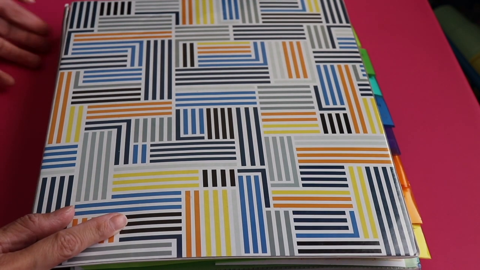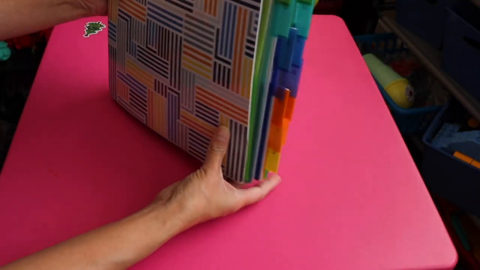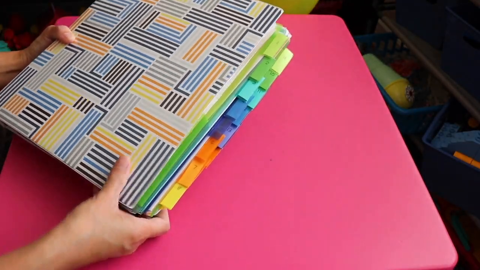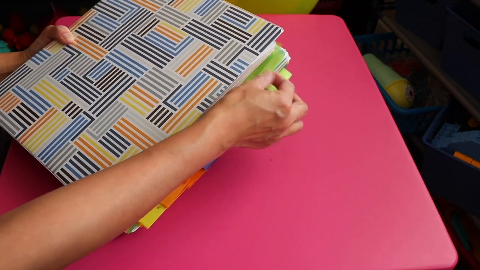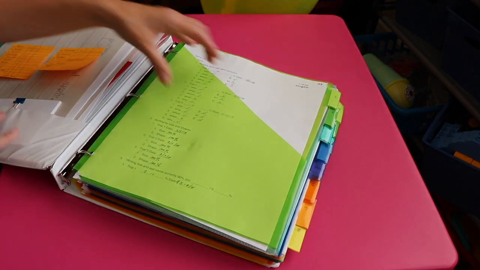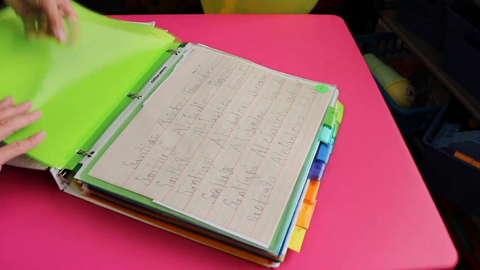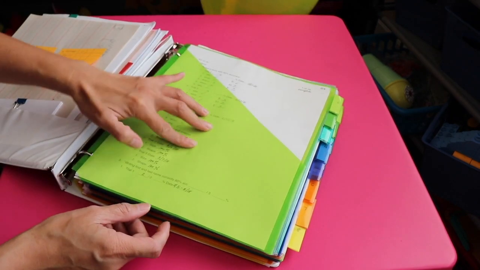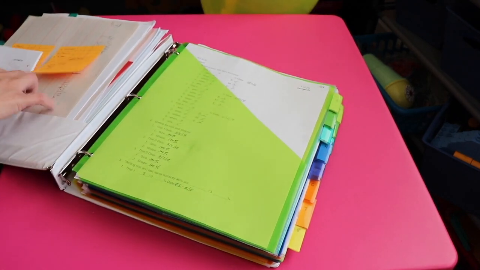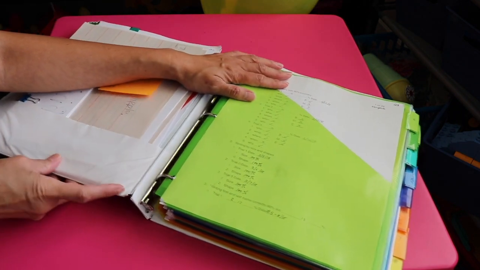Today I'm going to show you my IEP binder or my assessment binder. If you look on the side, I have some tabs over here. So these are Avery tabs. I think they were the large ones. What I like about these tabs is that there's a pocket here and a pocket at the back. So obviously I can put in things there for my students. And obviously my binder is bursting at the seams.